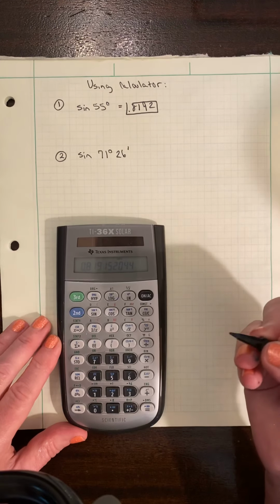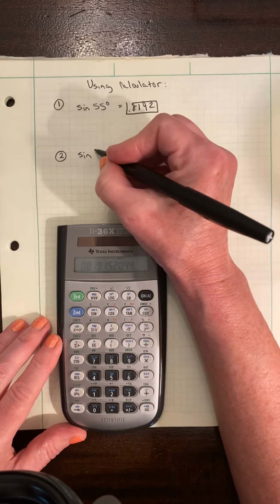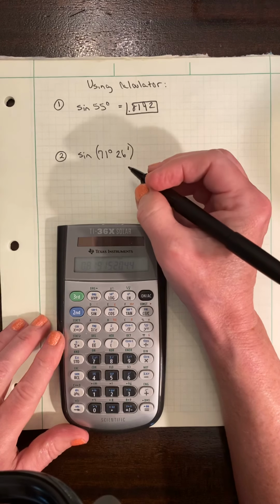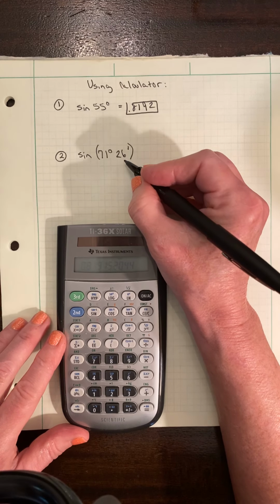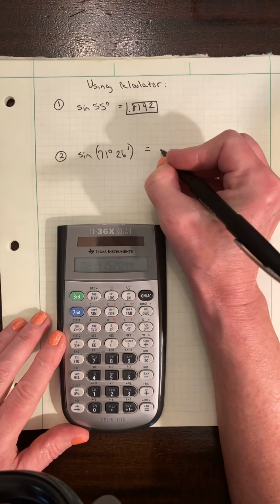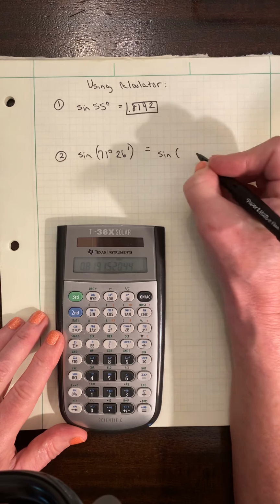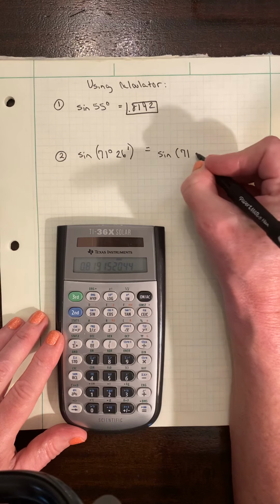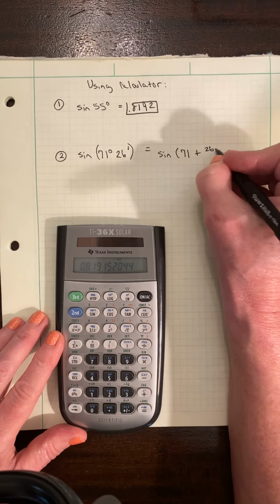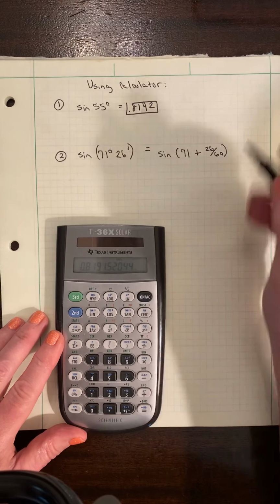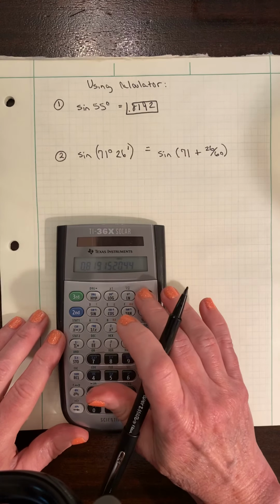Well, what I would do on my calculator is I want this all in degrees. Now remember, there are 60 minutes per 1 degree. So how would I type that in? I would type sine, and I can hit my parenthesis and put 71 degrees plus, that's 26 out of 60, and close my parentheses.